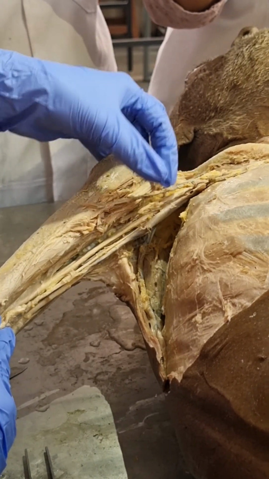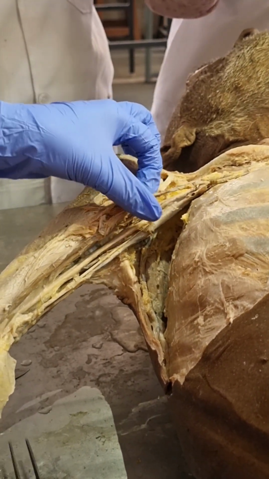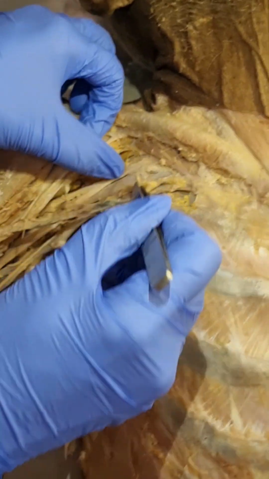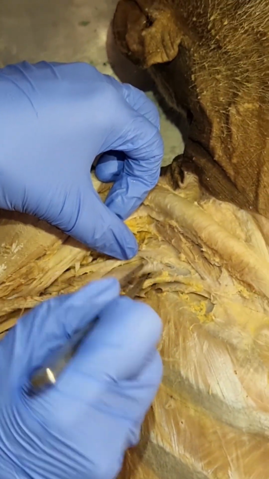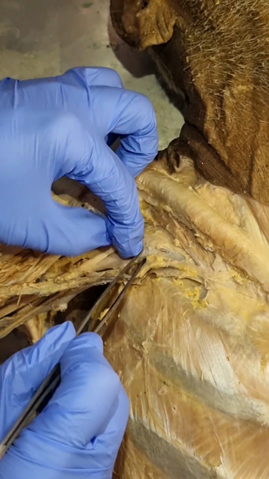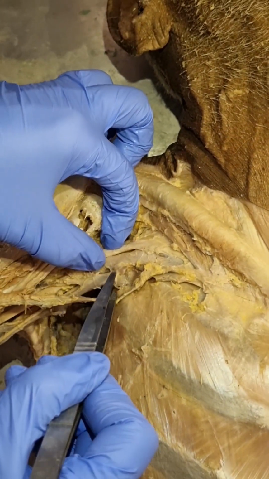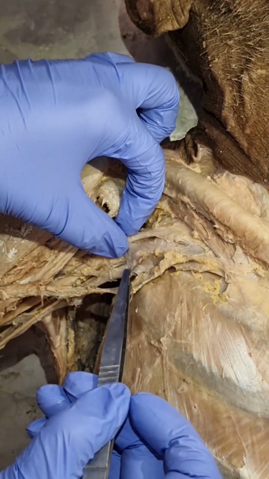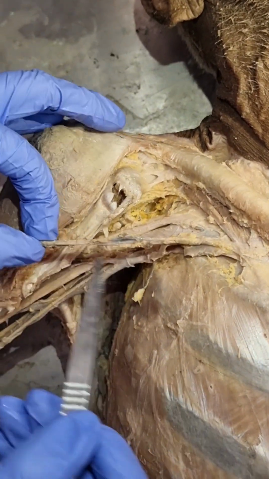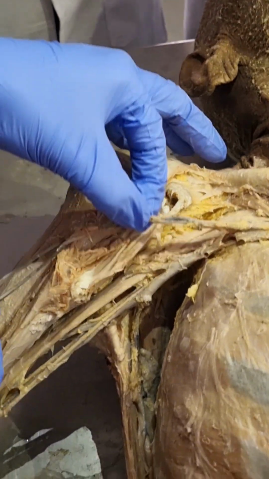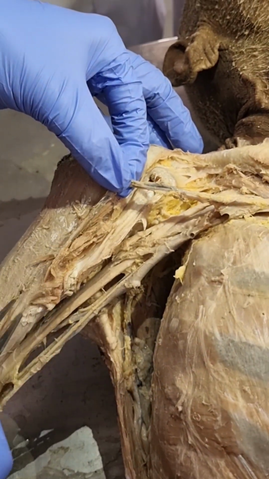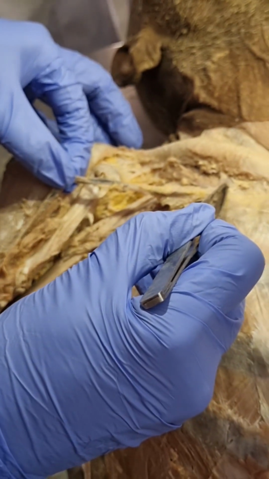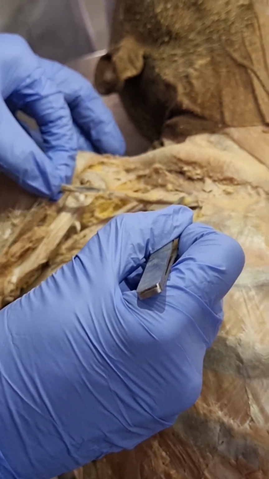Now the axilla will also contain the axillary artery, which is the continuation of the subclavian artery. Here, see, this is the axillary artery. Just beside this axillary artery on the medial side is the axillary vein. Here you are seeing the cephalic vein, which is the superficial vein of the upper limb, and now it will open into the subclavian vein in between here.